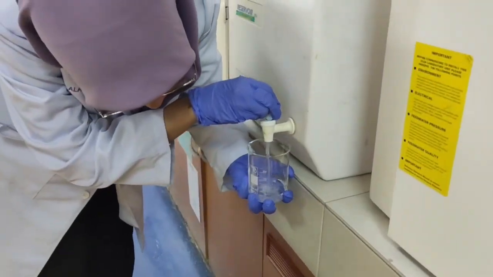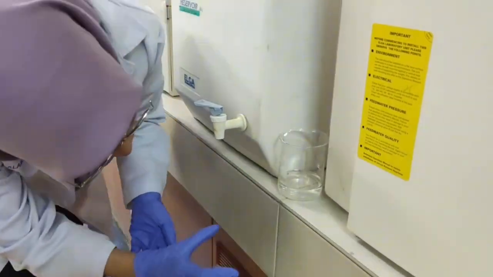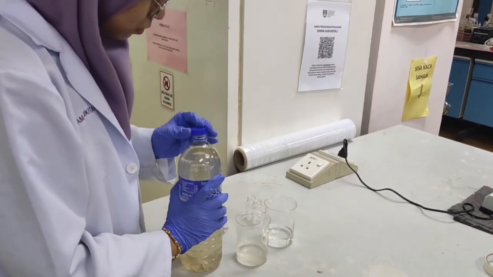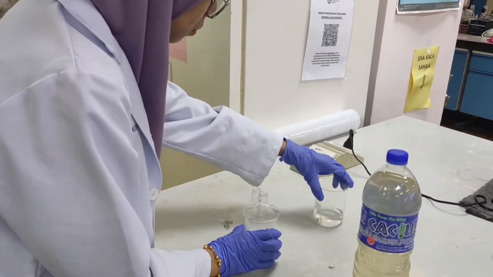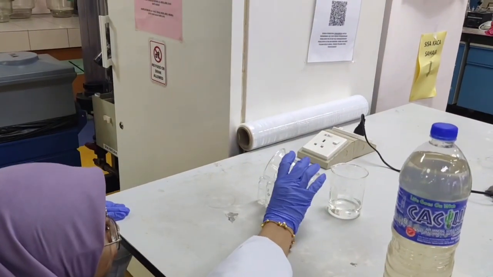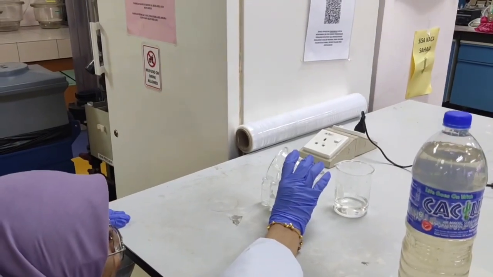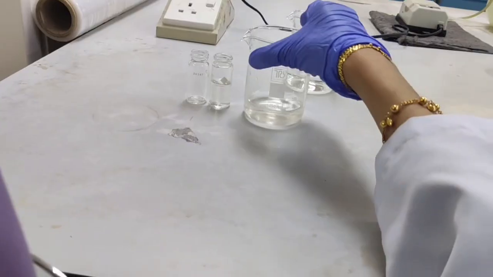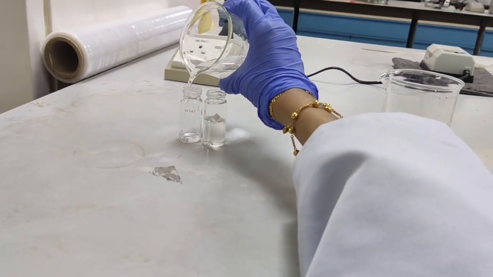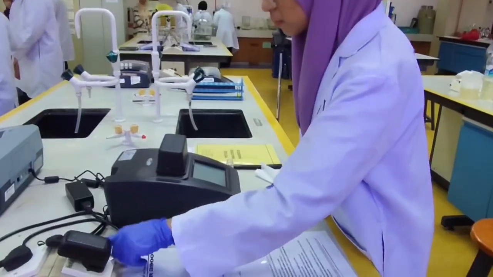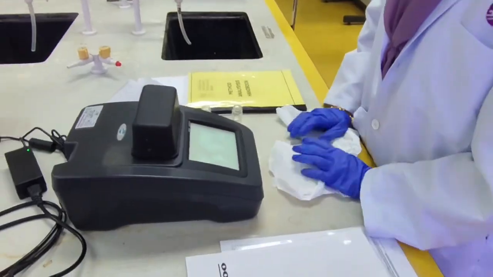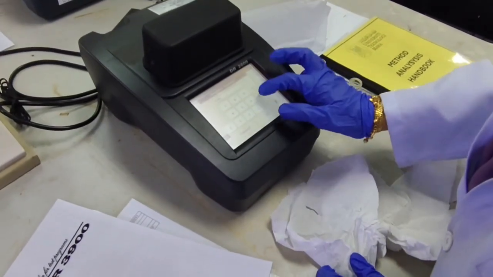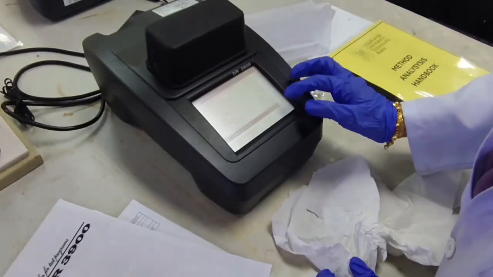First, prepare the sample and blank sample by pouring 10 ml of water sample and deionized water in each sample cell. Start the spectrophotometer and insert the code, which is 630 for suspended solids.